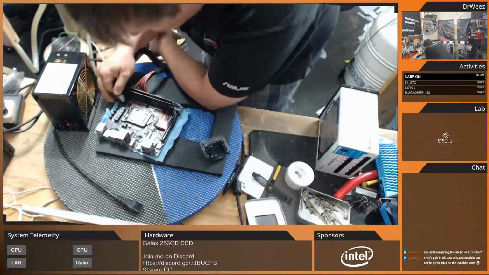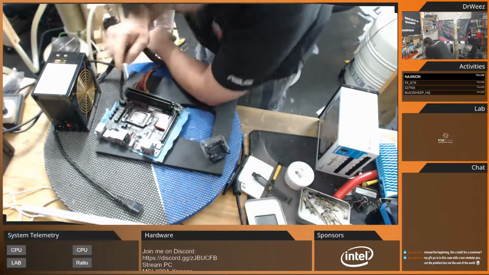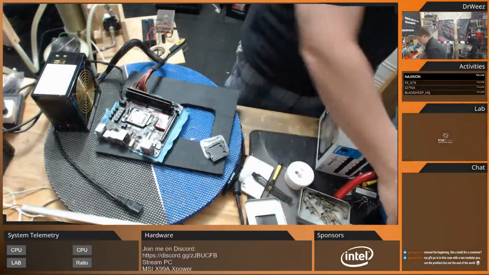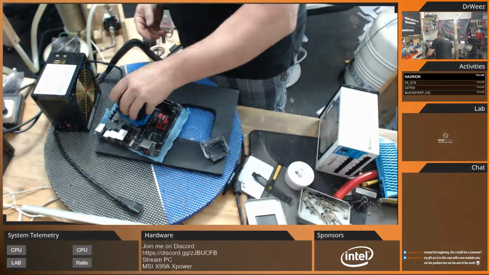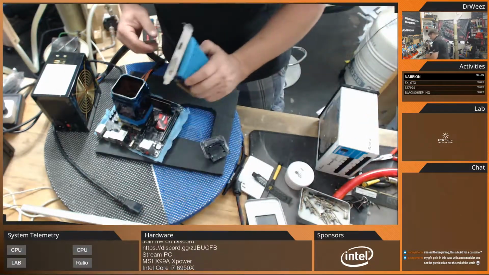So now I think it can only go in one place, right? Yeah. It might work. It might be alright. We're not doing overclocking or anything fancy, so let's just give it a power on and a check.